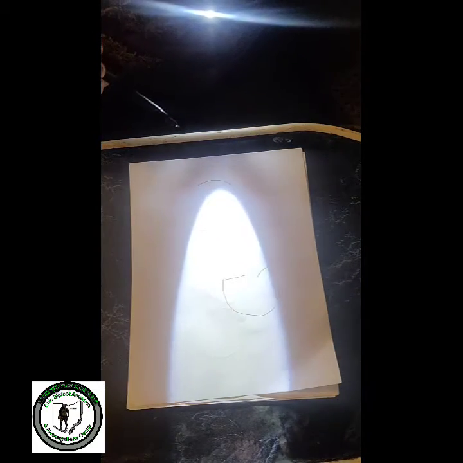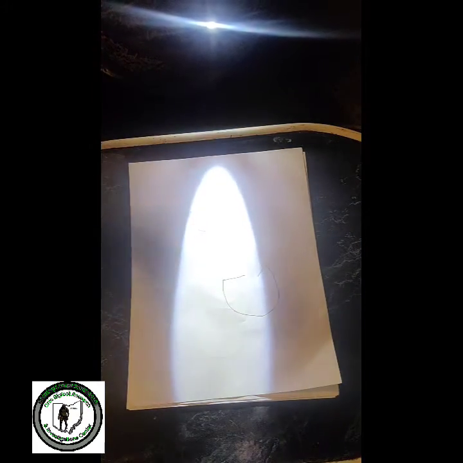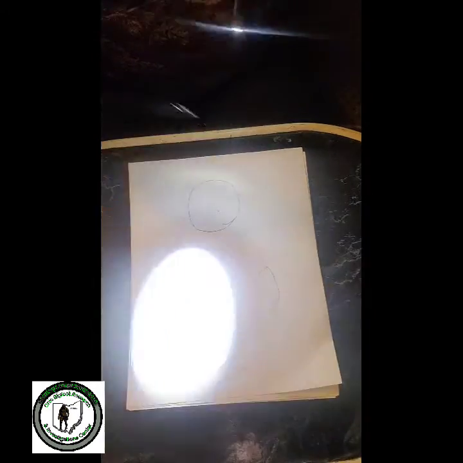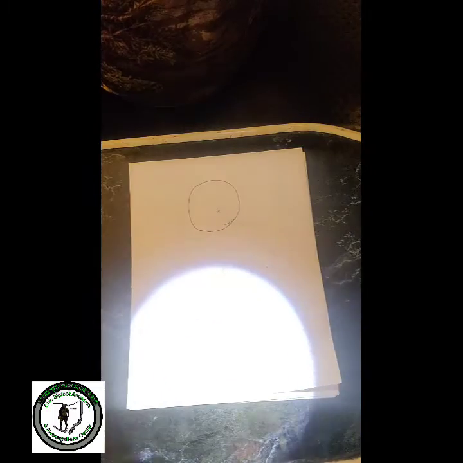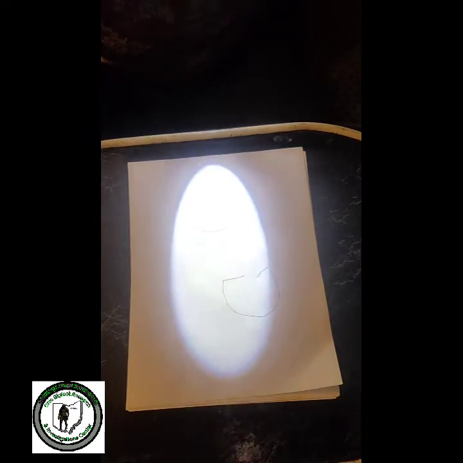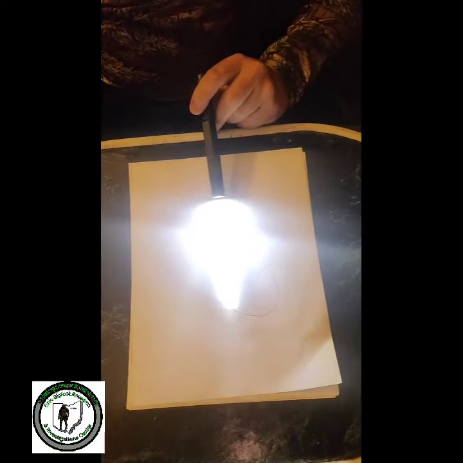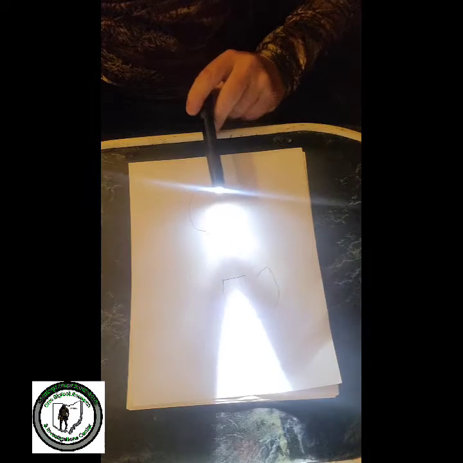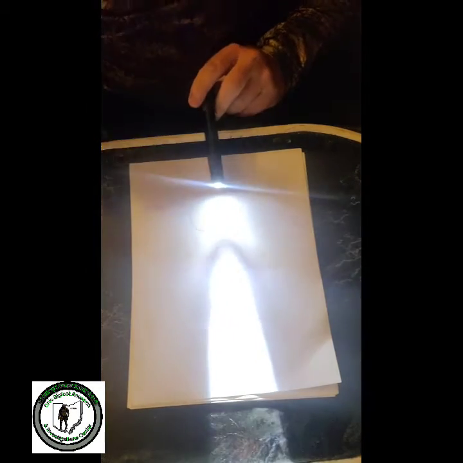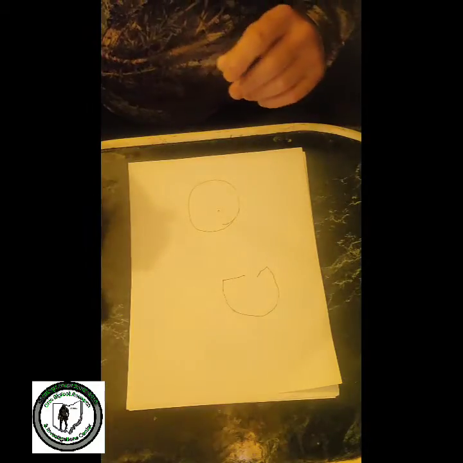So let me back it up. This would be cardioid. This is where your microphone, your recording area is. Omnidirectional would cover the entire paper. Cardioid would cover most of it. Then you have your shotgun mic, which would be a long, thin recording area. And I hope that makes sense.